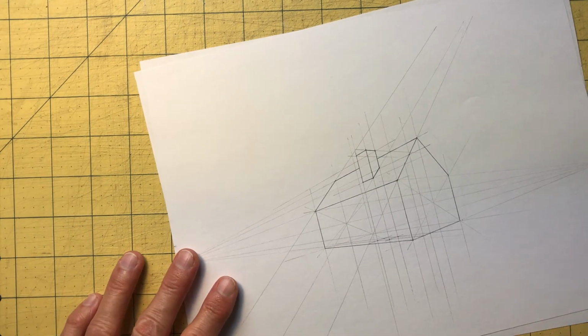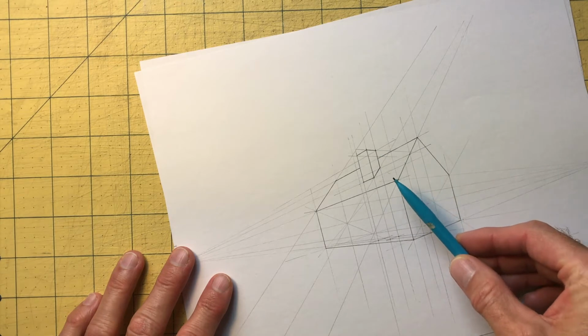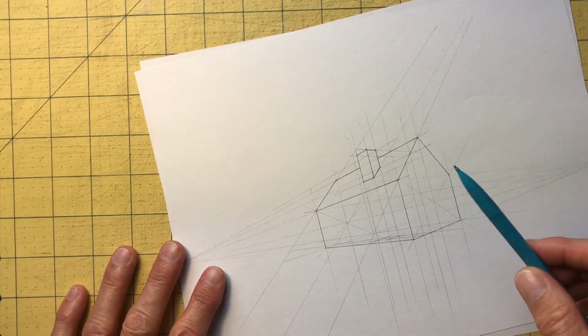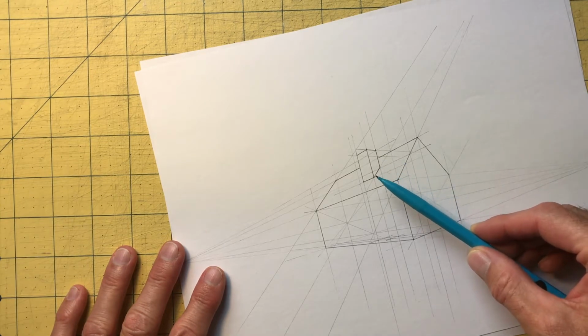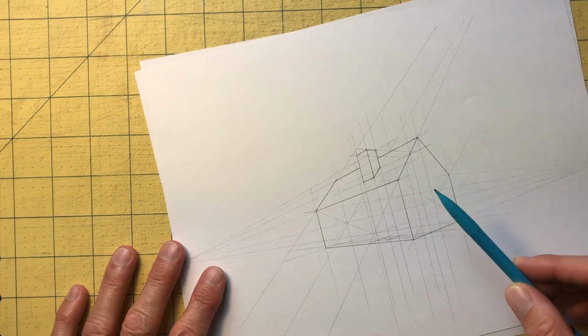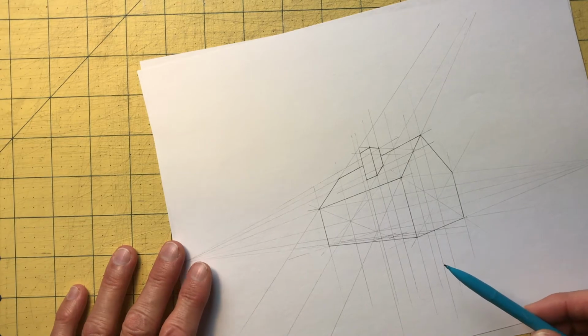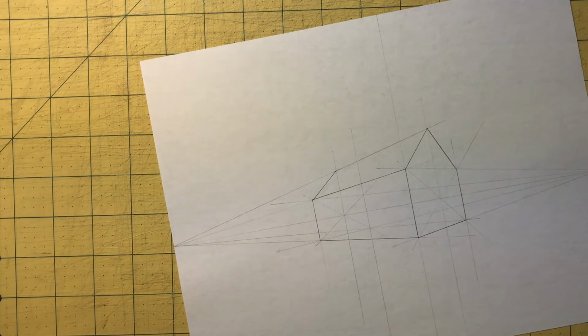All right, so some of you have asked about putting a chimney on the roof, and as it turns out, it's a little more complicated than just plopping it down, especially determining the correct angle of that part of the chimney right there. So if you're interested in doing this correctly, I can show you how to do it. It's a number of steps.